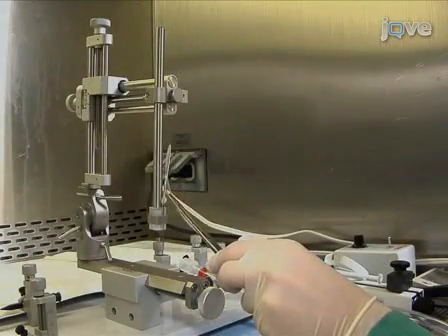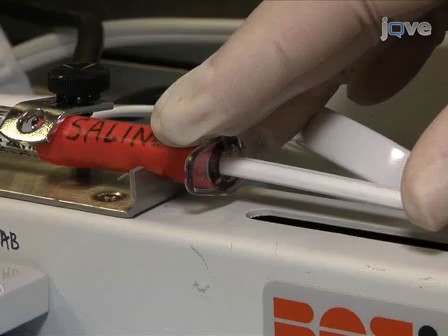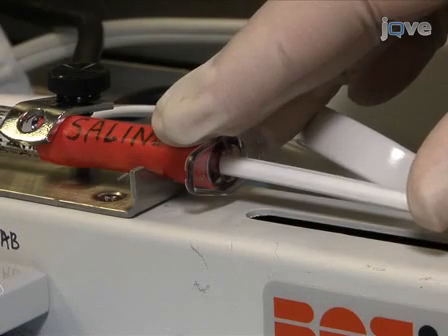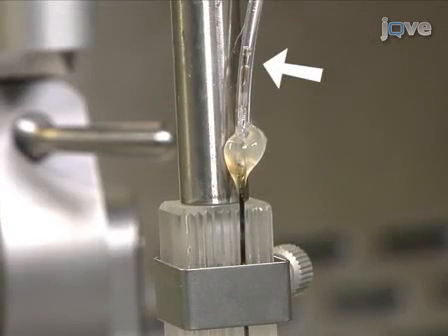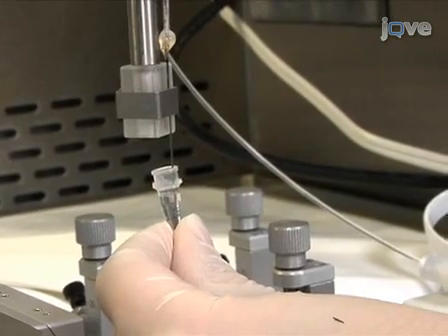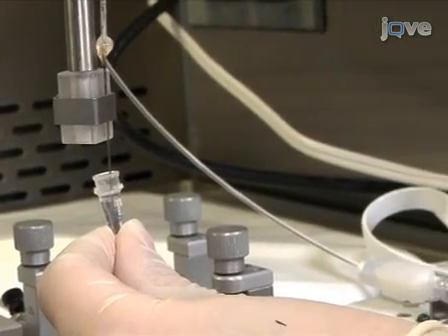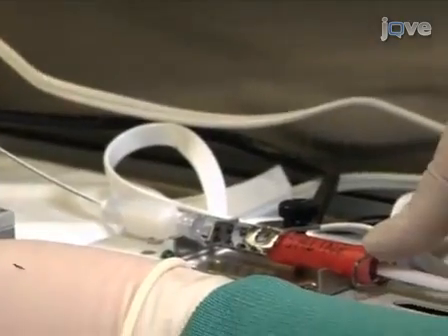Then, check for any leaks around the cannula joints. Pull back on the syringe so that a small air bubble is drawn into the cannula. This air bubble will separate the infusate from the saline. Next, backload the infusate. Prime the pump by briefly running the cannula.